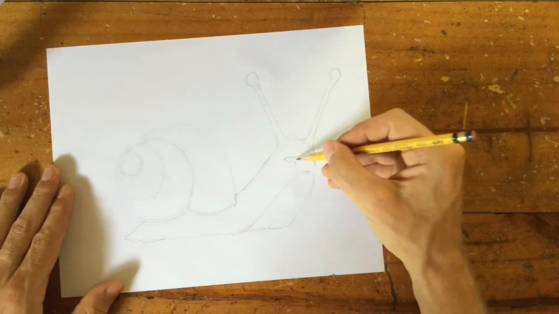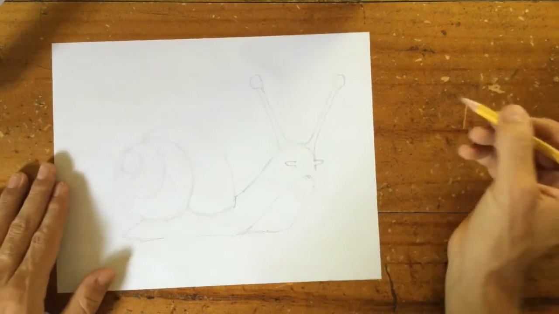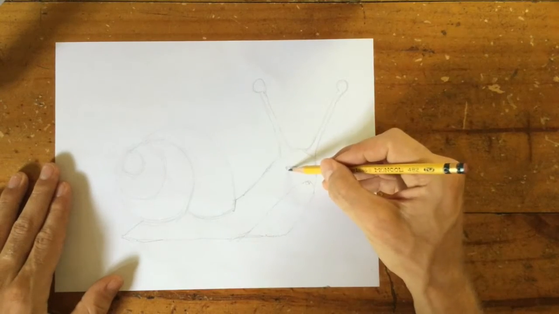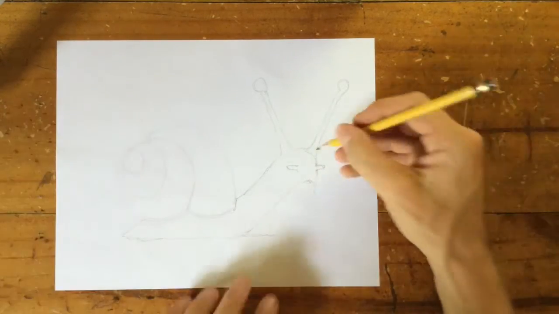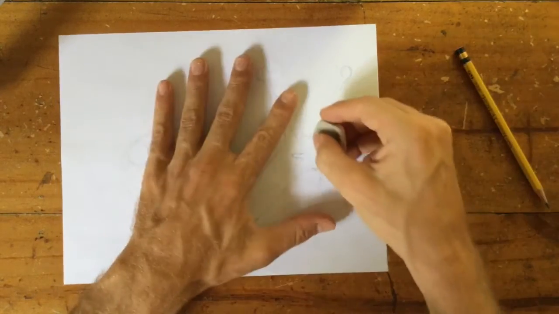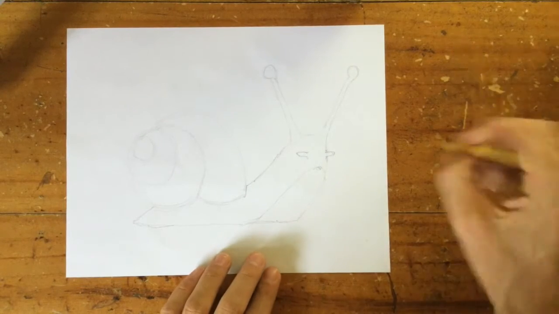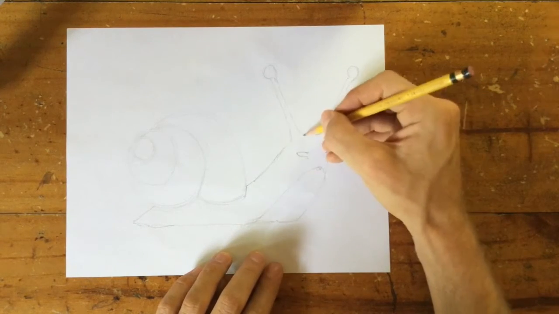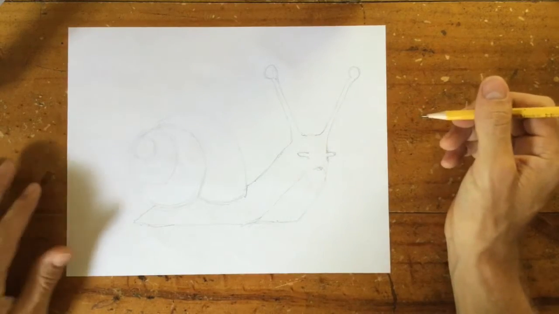Maybe they're like the snail's nose somehow, like the eyes are on stalks. Maybe there's little nostrils in here. It senses the smell. I don't know. I'm just guessing. Maybe one of you will be inspired to do some research about snails and find out more about their bodies.